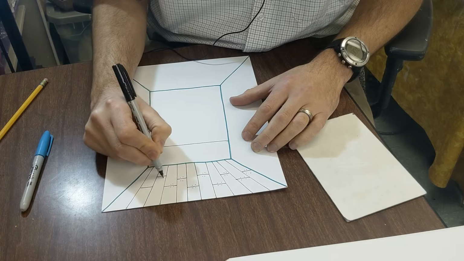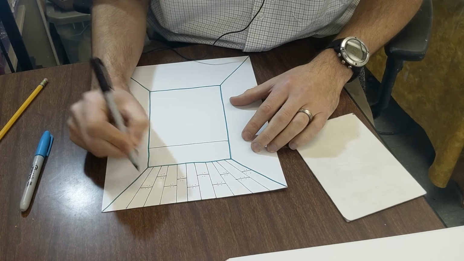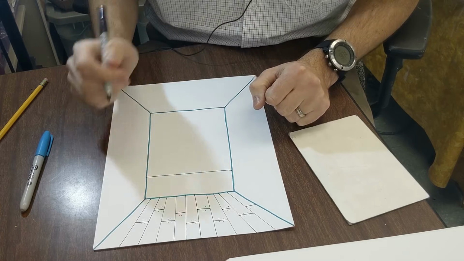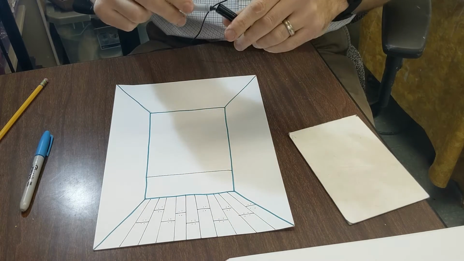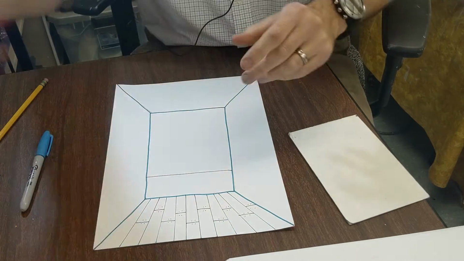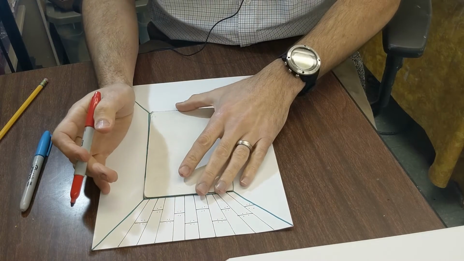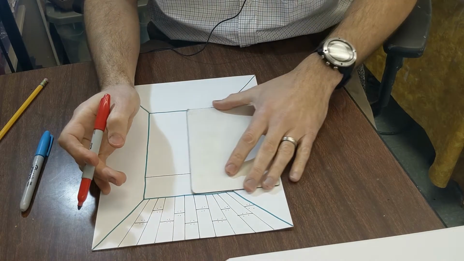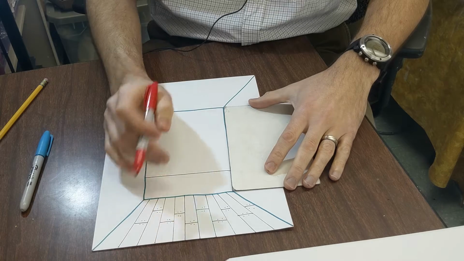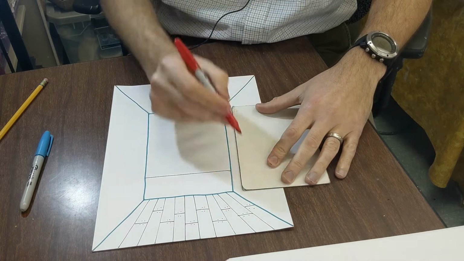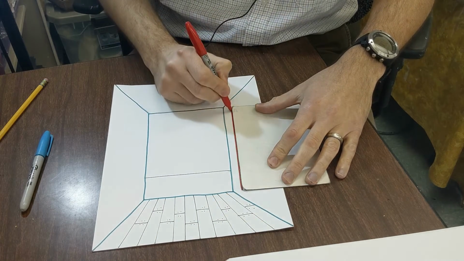So once I add those in there, now I'm ready to start on the walls on the side. So with the walls on the side, and let me grab a different colored Sharpie so that you can see what I'm doing. I'm going to take this tracer and I'm going to bring it over. So I'm blending it right up there with the edge, and I just slide it into the room a tiny little bit. And I'm going to draw a straight line.